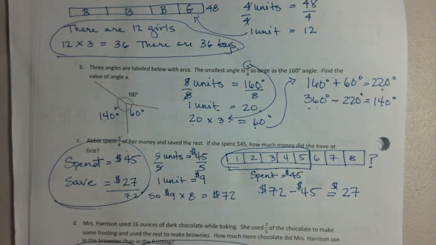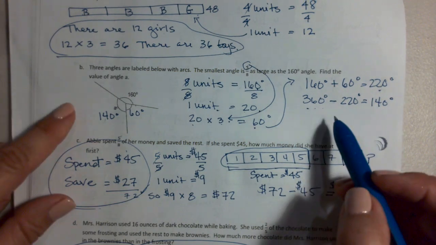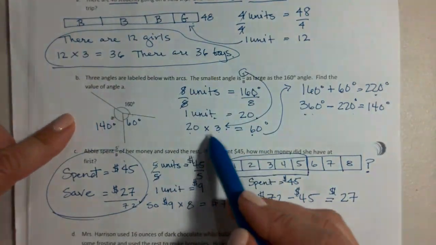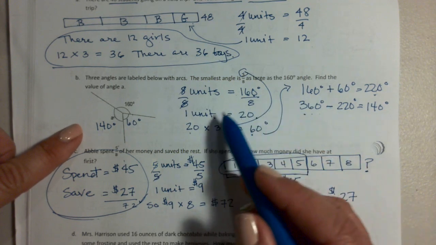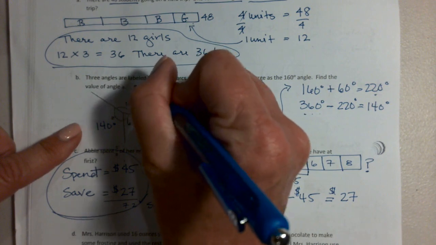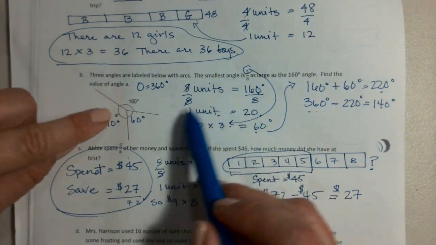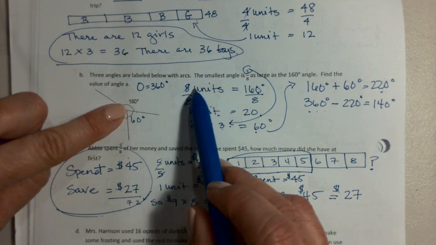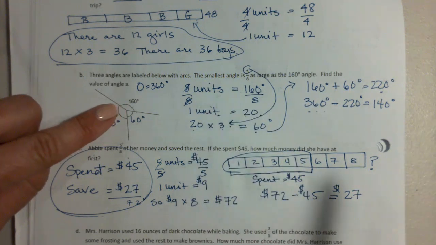A is 140 degrees. I know this might have been out of your wheelhouse right here, but looking at the way I solved this right now, stop for a minute, go back and try to understand how I did that, because a circle is equal to 360 degrees, and they gave us a piece of it, they gave us one piece of the puzzle, and we used the 8 units. We used what we knew to solve that.